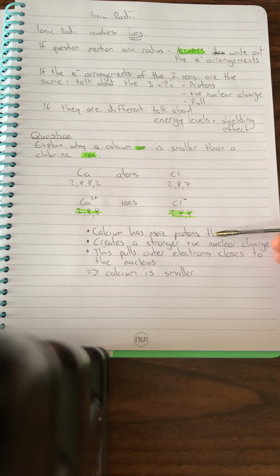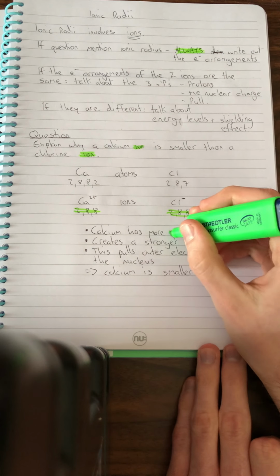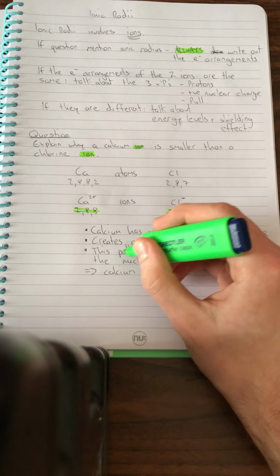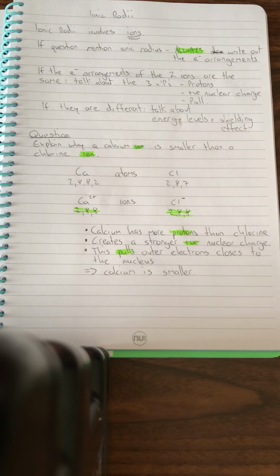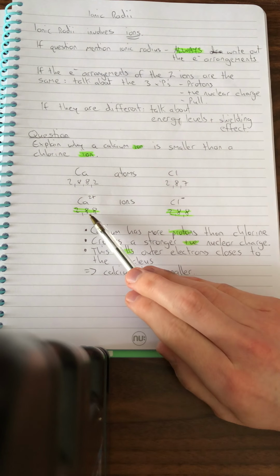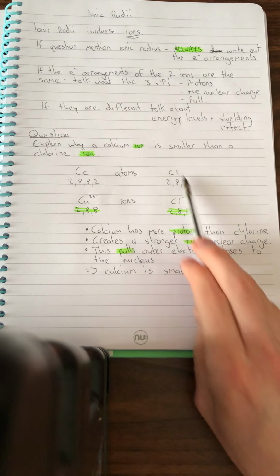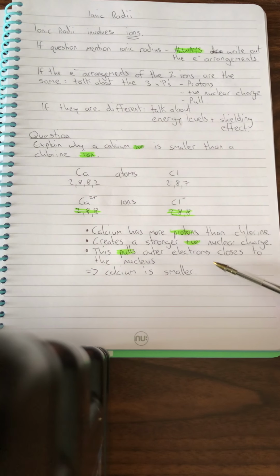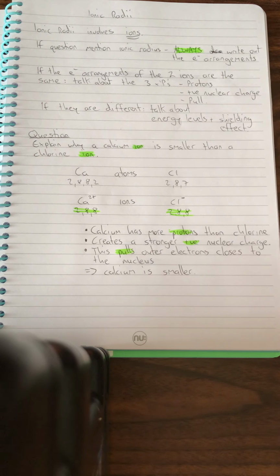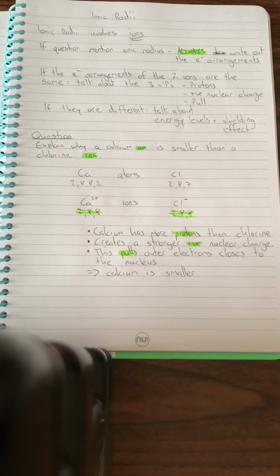What you'll notice is we're writing the exact same thing. More protons, stronger positive nuclear charge, the pull of outer electrons. That never changes, that's always the same. We are literally saying the same thing over and over again, but this time, because it's an ion, we've had to draw out the electron arrangement. And that, to be honest, is the tricky part. Once you get to there, that wee statement, that's easy. It's getting to this point. So just be careful with that.